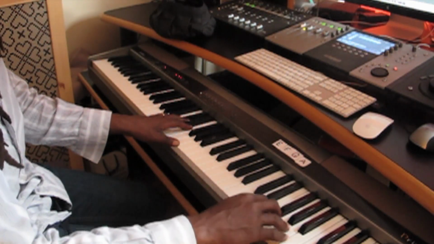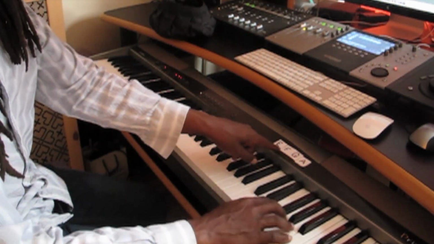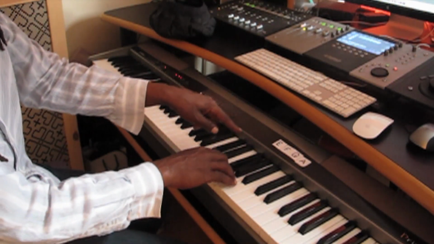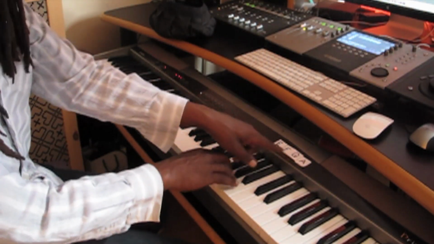And let's make a melody using these notes. E, F, G, A. You can put them in any order you want.